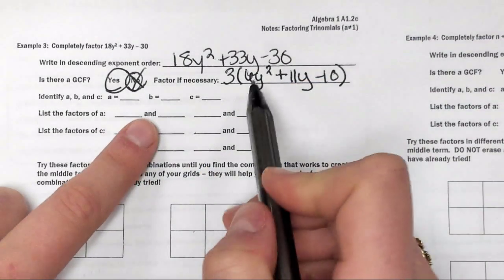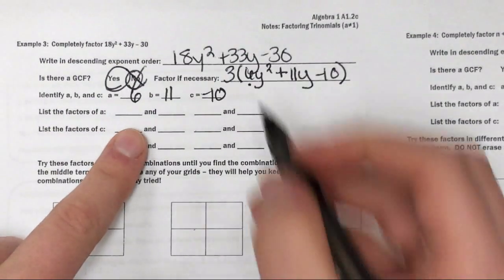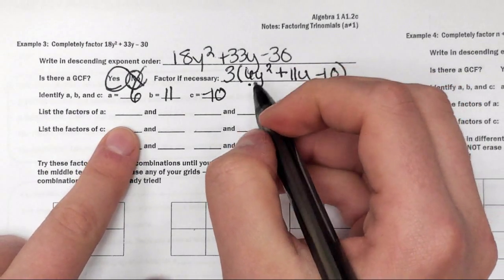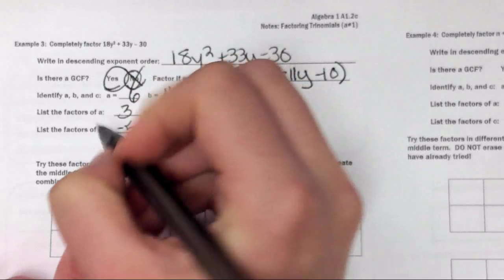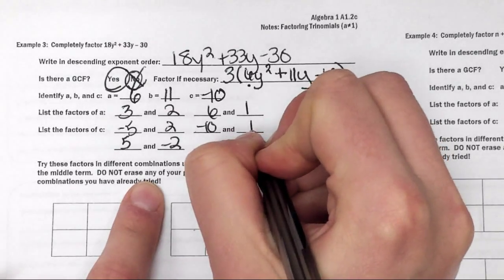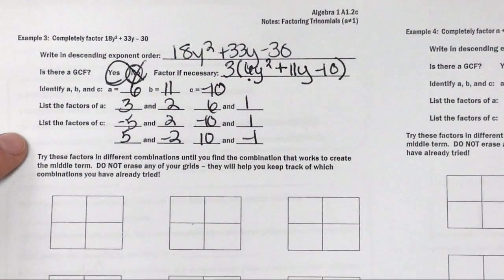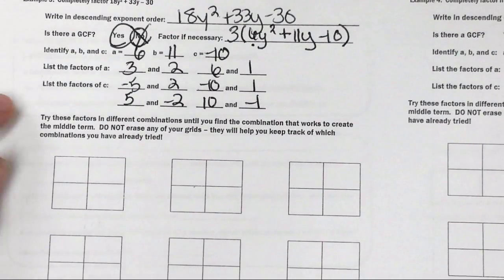Alright, so my A is going to be 6, my B is going to be 11, and my C is going to be negative 10. Alright, list the factors of A. So the factors of 6 are going to be 3 and 2, and 6 and 1. Factors of C, which is negative 10, would be negative 5 and 2, or positive 5 and negative 2, negative 10 and 1, or positive 10 and negative 1. So again, we're going to try these factors in different combinations until we find the combination that works.